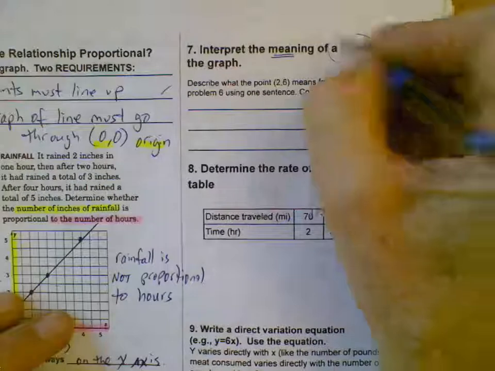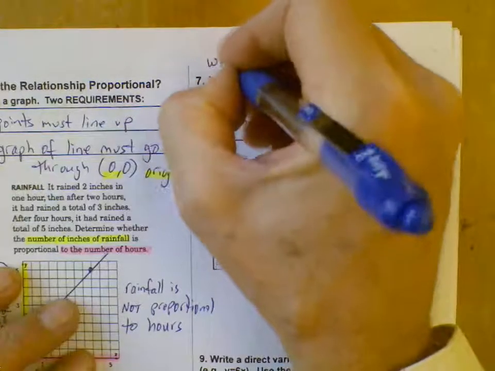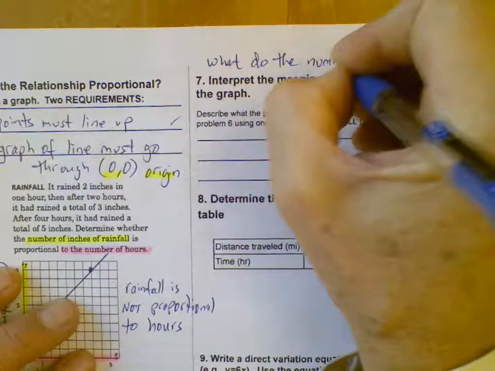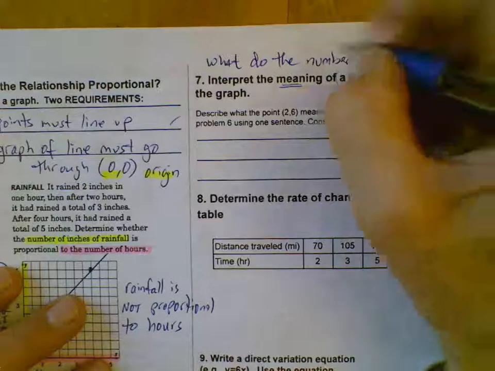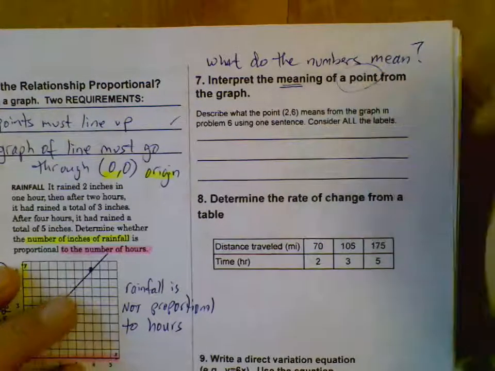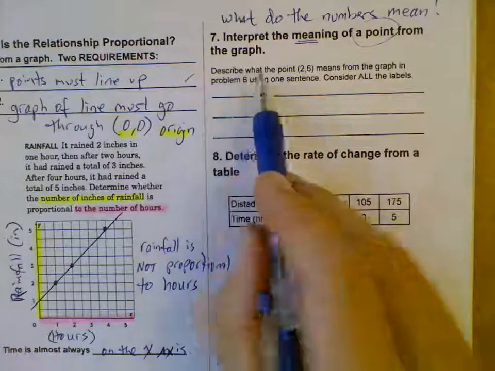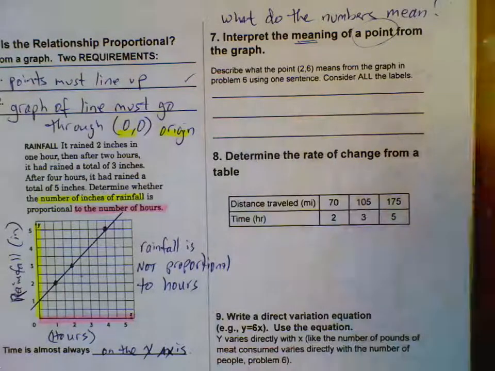Those of you who have been listening carefully, I've been asking that a great deal lately. What do the numbers mean? So often we do calculations, we don't pay attention to what the numbers connect to. What do the numbers mean? Okay, so that's what they're asking. In this case, it's a point. So they ask, describe what the point (2, 6) means from the graph in problem 6, using one sentence.